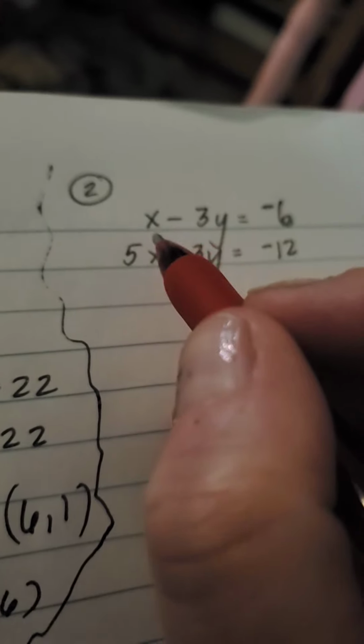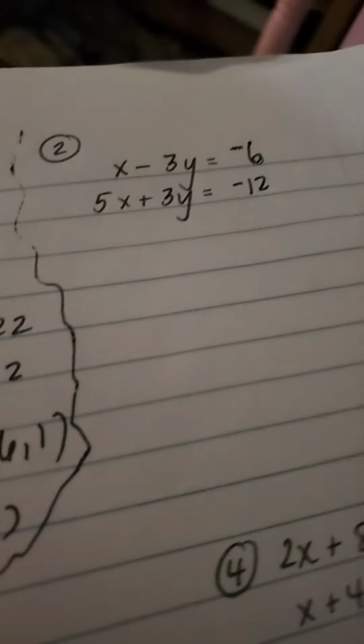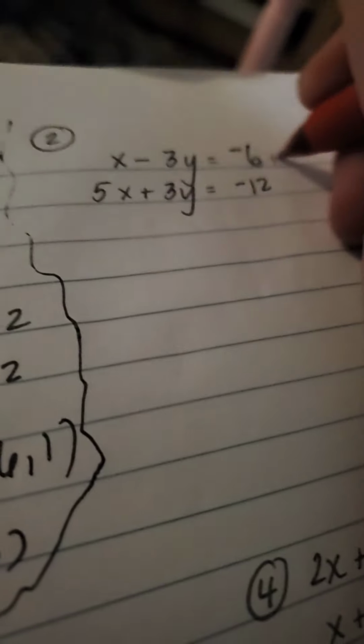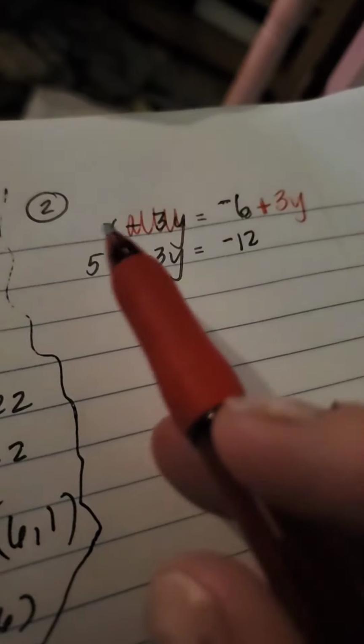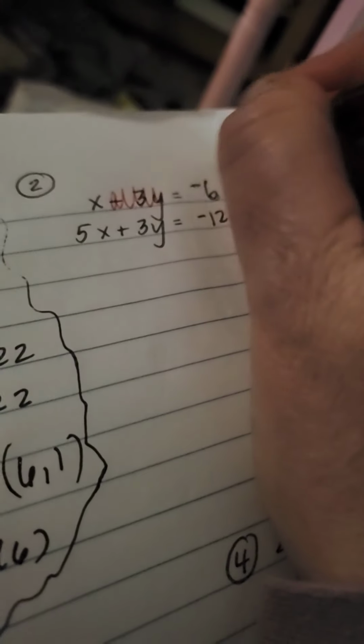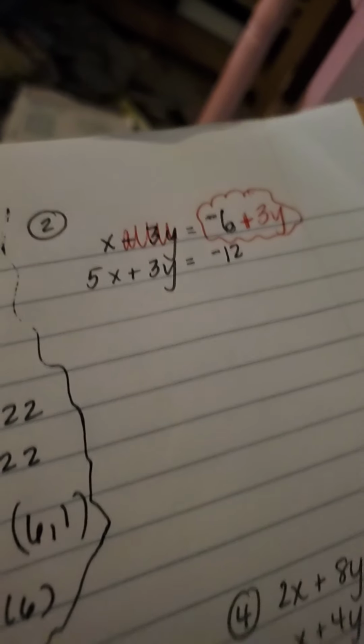So I will do this one a little quicker just to make my son happy. So x is by itself. It's going to be the easiest one to solve for. So I'm going to add 3y. So I'm going to do that. So now I have the equation x equals -6 plus 3y.